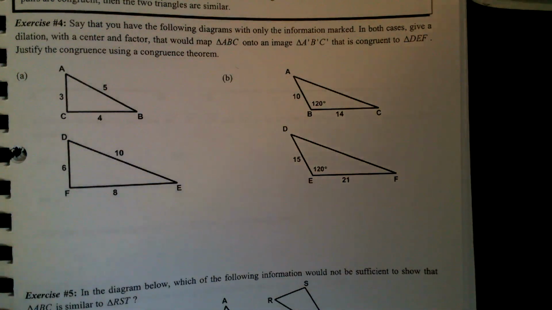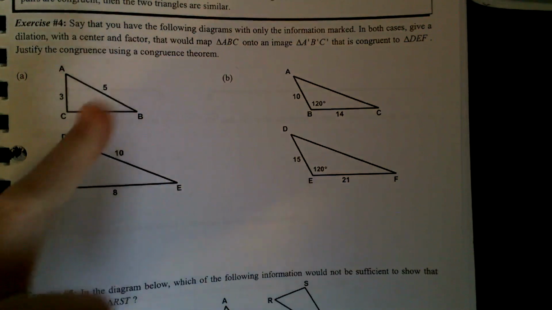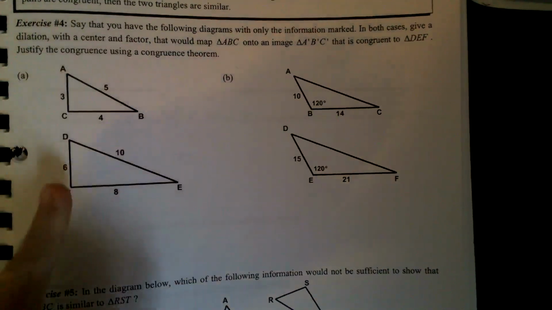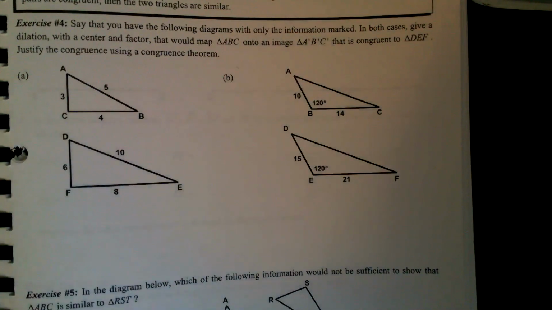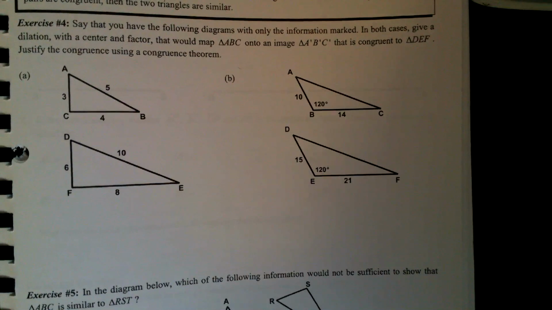We're not going to do that. However, we're going to talk about why these two triangles are similar. As you can see, in ABC we have 3, 4, 5, and in DEF we have 6, 8, and 10. As you're probably able to tell, we are given the three sides of the triangle. So, in order for two triangles to be similar by side, all three sides have to be proportional.